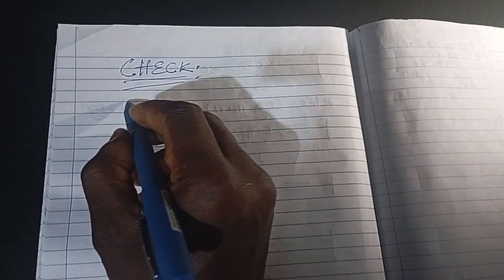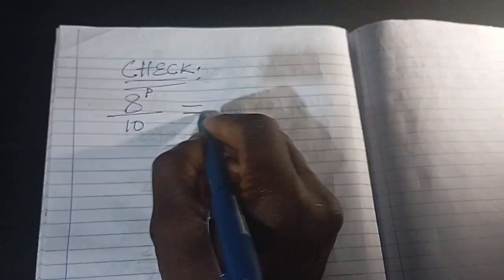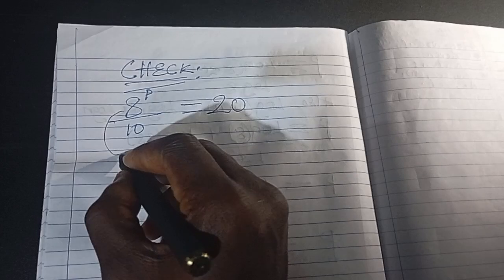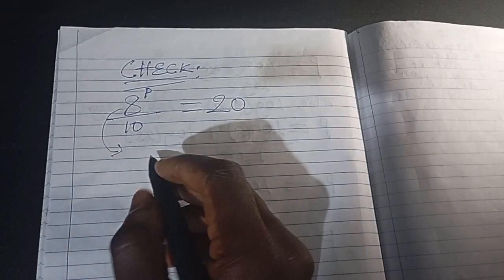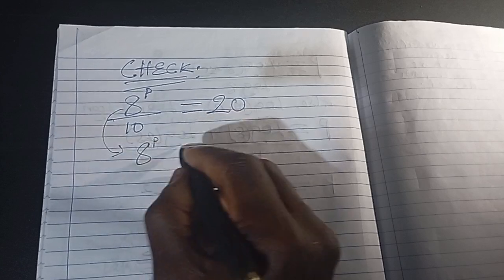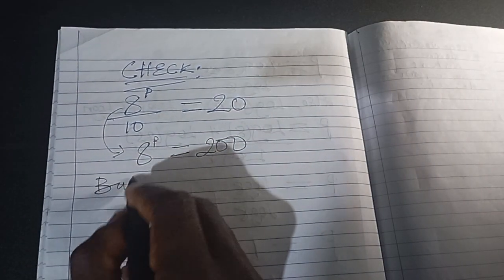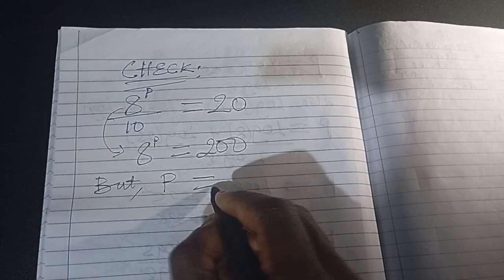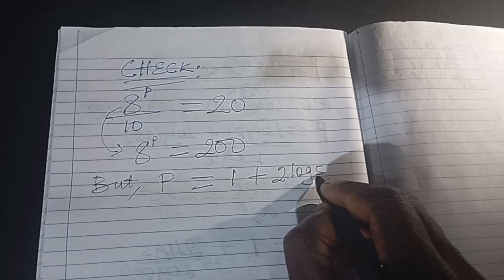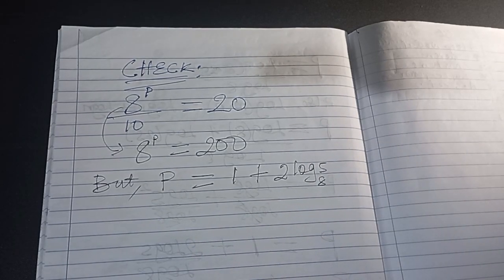We are given 8 raised to power p divided by 10 equals 20, which we simplified to be 8 raised to power p equals 200. But our p now is 1 plus 2 log 5 base 8. Alright? Good. Now let's check.